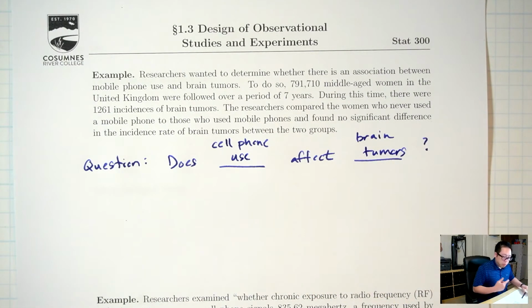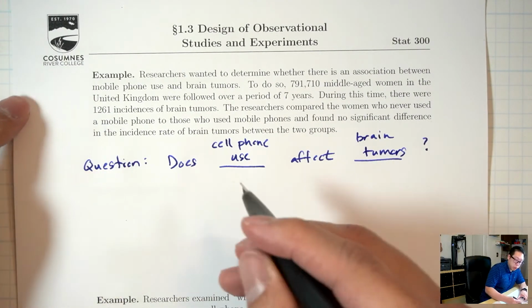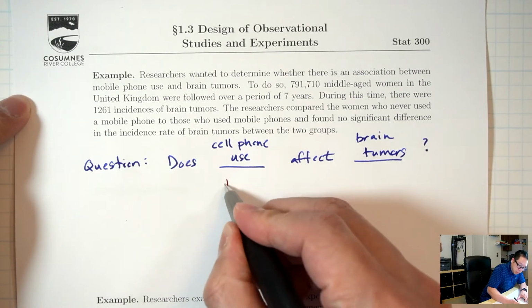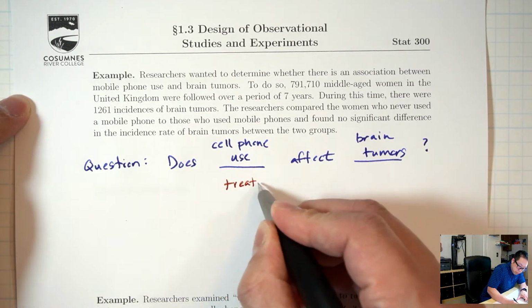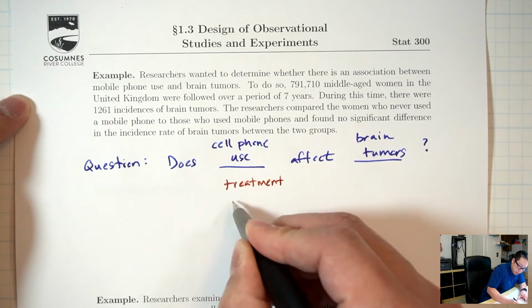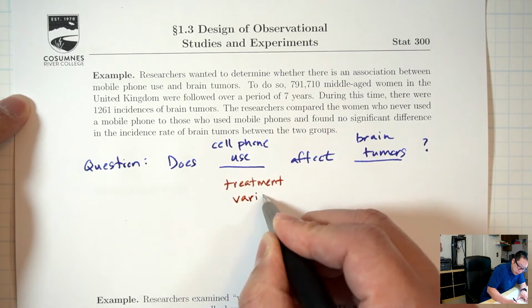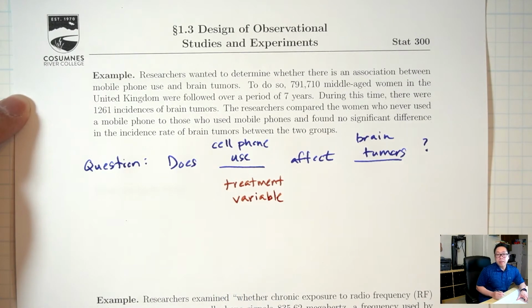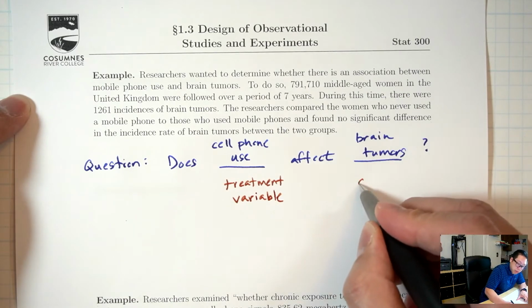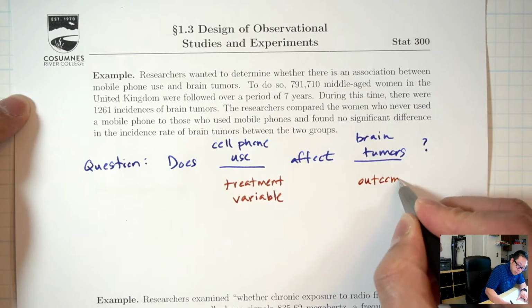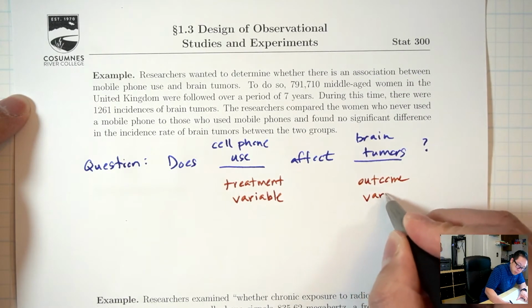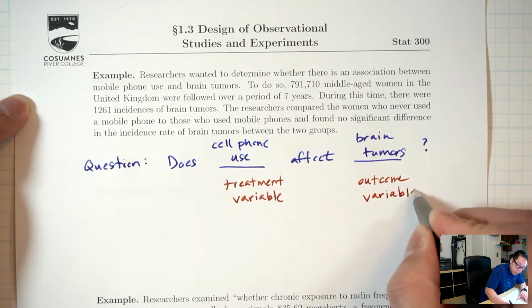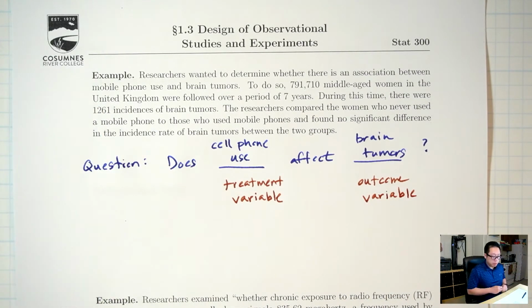The first blank is usually called the treatment variable. And the second blank is usually called the outcome variable. So we're asking, does the treatment variable affect the outcome variable? One of these is an observational study, and the other one is an experiment.